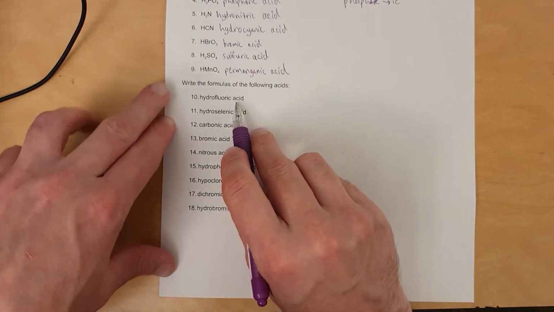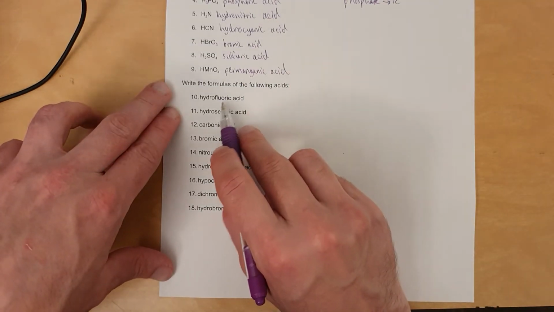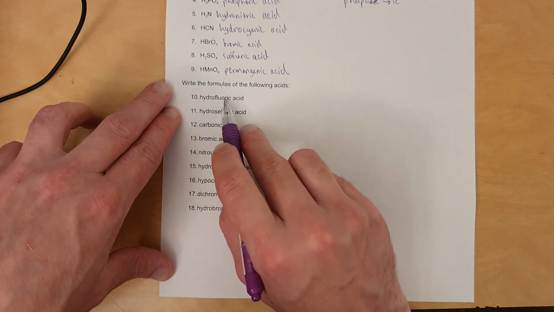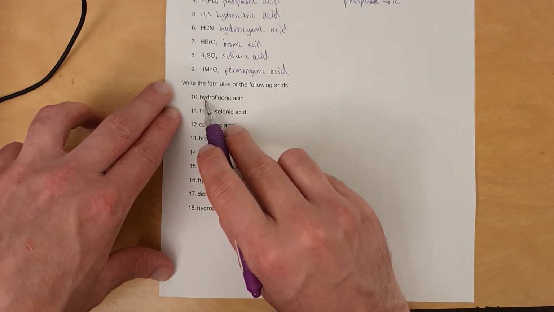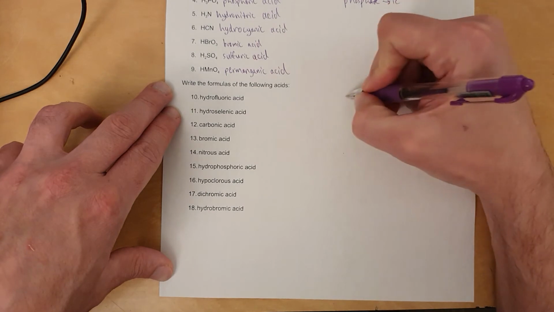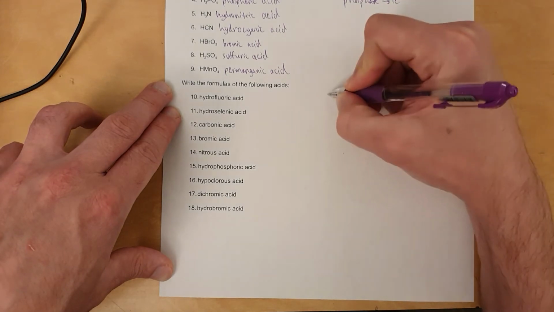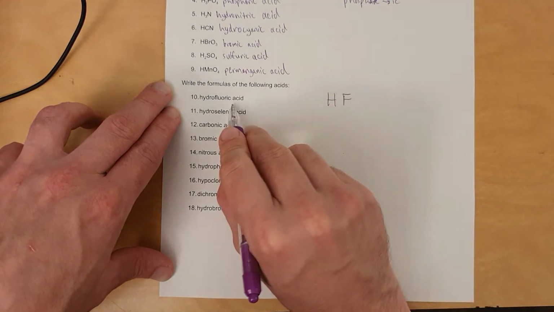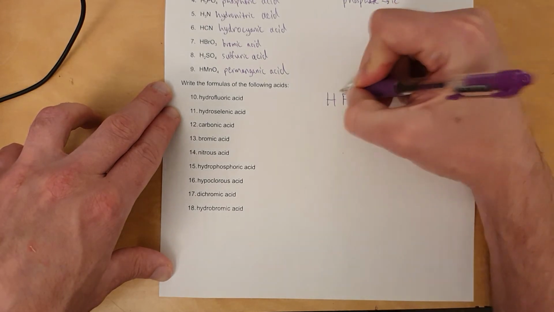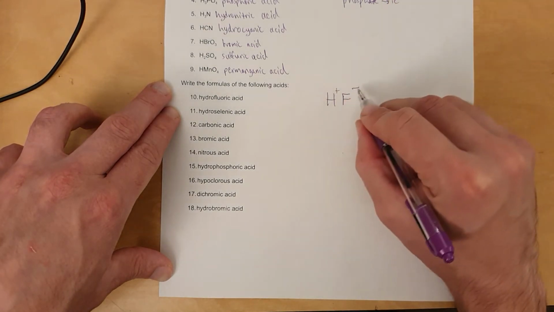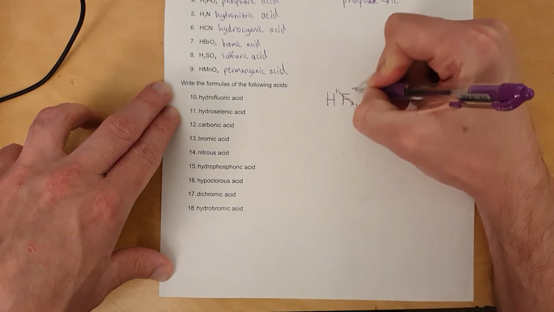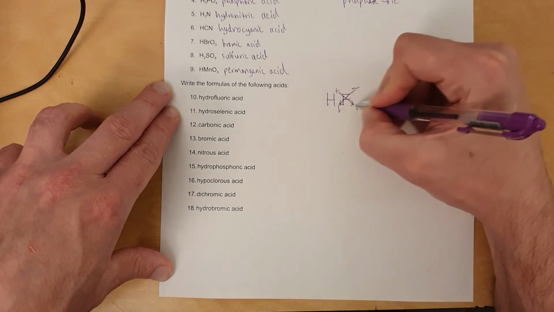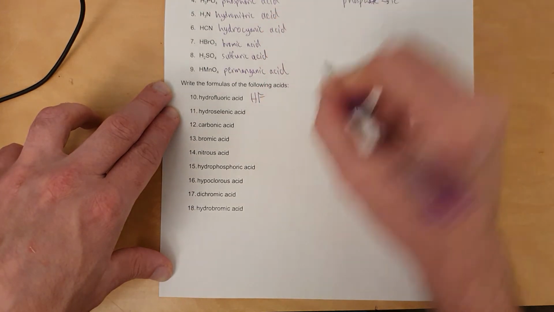All right, now these are formulas of acids. Hydrofluoric acid. It's based on fluorine, has no oxygen, and because it's an acid, it has to start with H. Fluorine's a minus charge if you look at the periodic table. Hydrogen's a plus. So that's one of each, which means HF.